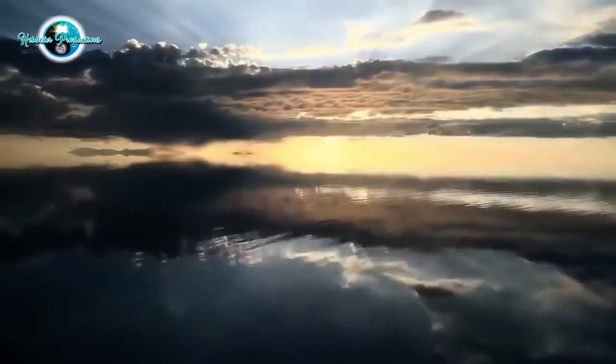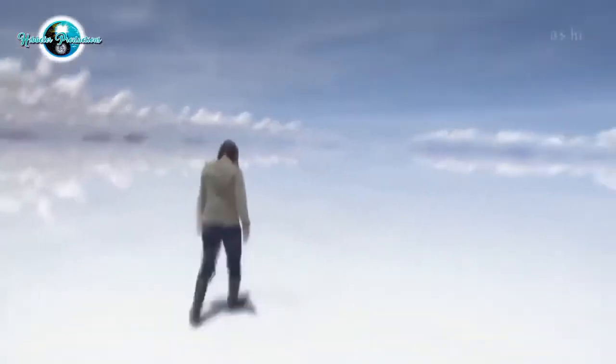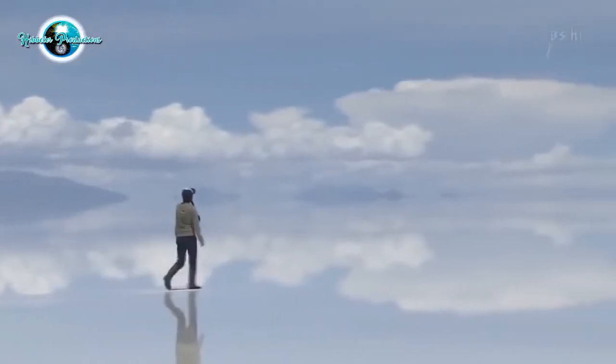Yeah, it shows you that, if you're at one end of this salt flat, you can see perfectly clearly the other end 100 miles away. So it's just showing you that the Earth is flat, and without the effect of the waves in the sea, you'd be able to see a whole lot further.